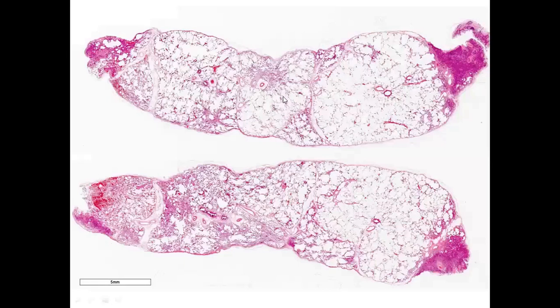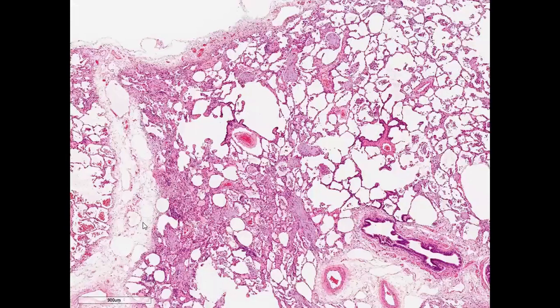So this is a low power view of the microscopy of organizing pneumonia. On low power, we can see that the lesion is present in a patchy form and is localized in one area, while the background shows preservation of the lung architecture. On medium power, the lesion is present in one area, while the surrounding area has preserved alveolar architecture. Here we can also see that the alveolar sacs are filled with some fibromyxoid material, while the alveolar septa are mildly thickened as well.